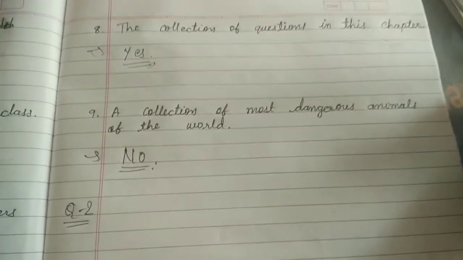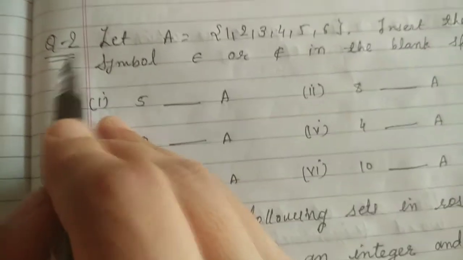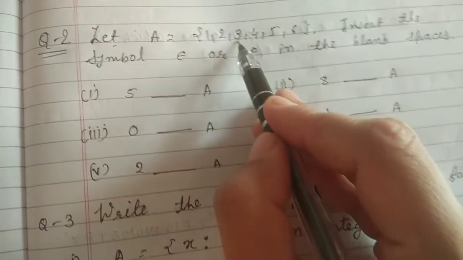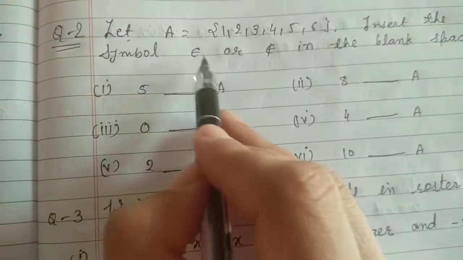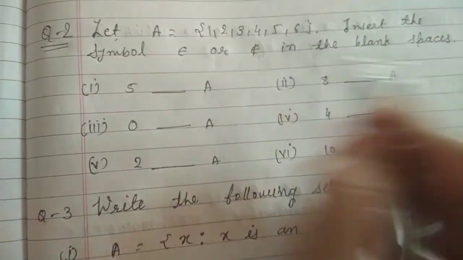So let me see the next question. Okay students, so now question number 2. Let A equal 1, 2, 3, 4, 5 and 6. Then insert the symbol belongs to or does not belong to in the blank spaces.